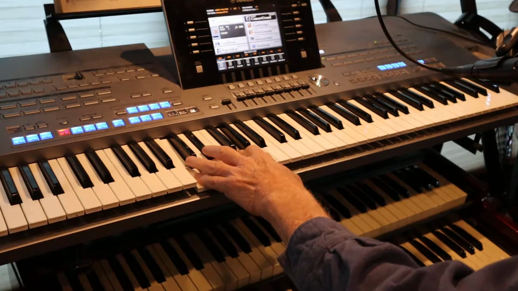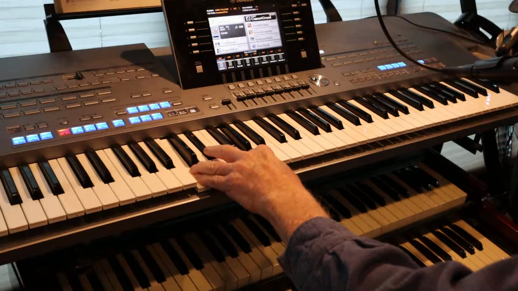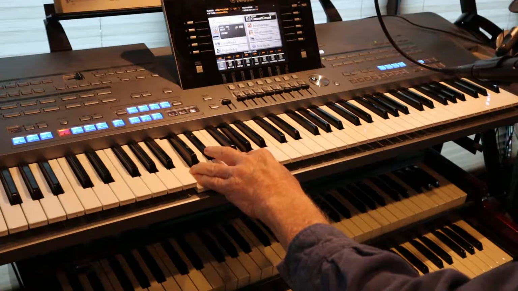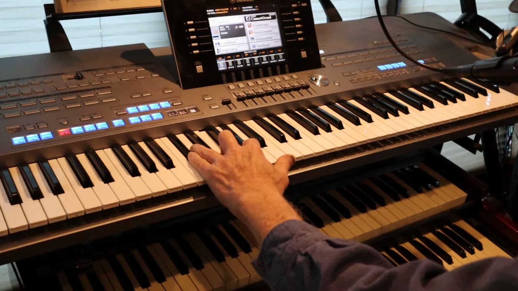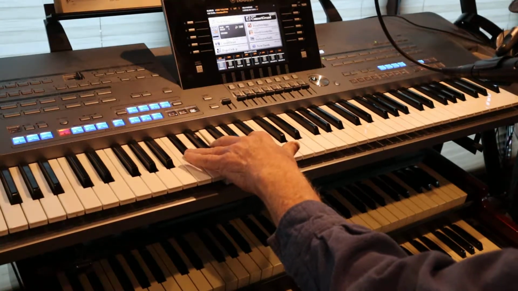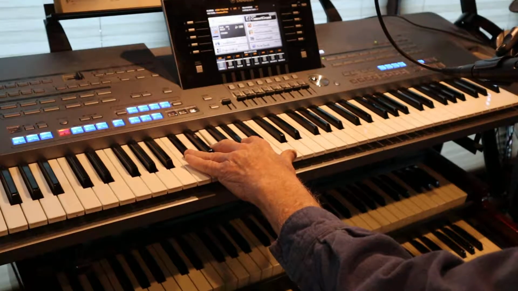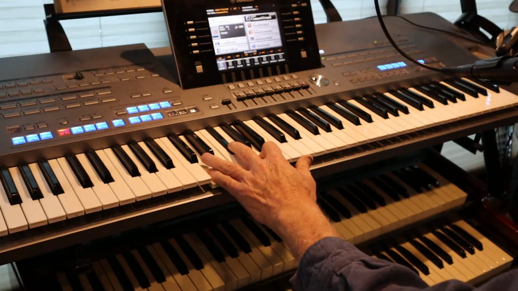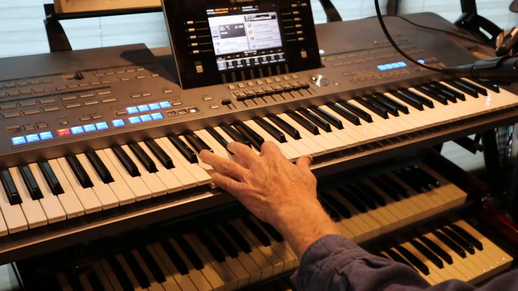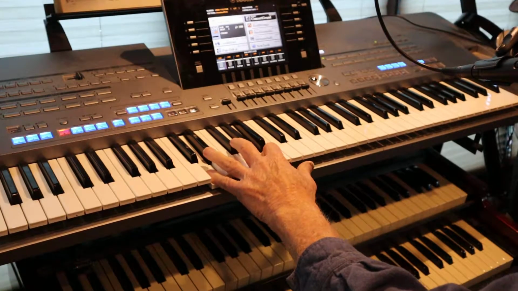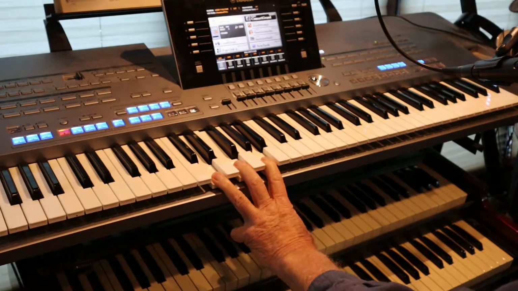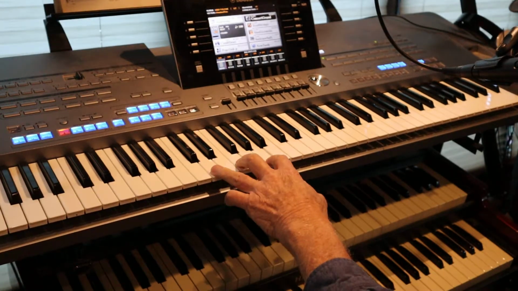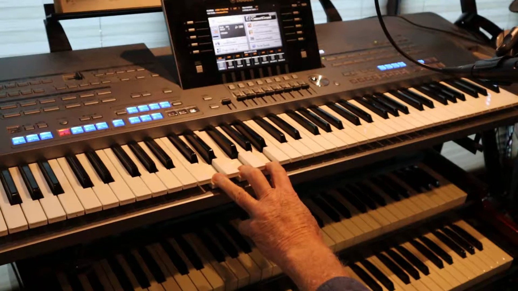Okay, now what's going to happen when we go to the next half step up? Do the same thing, and we go down a half. That's a D flat minor. If we go down a half here on the third, that's a D minor. Now that's the second part of that progression I was showing you.